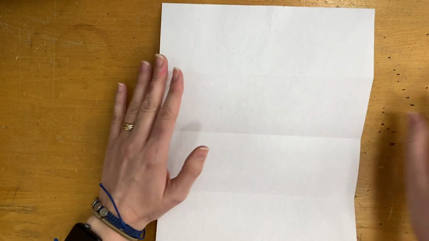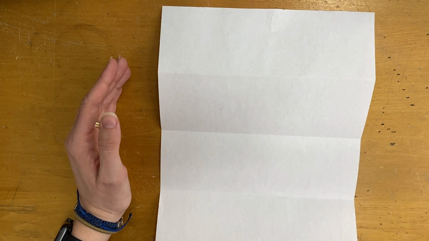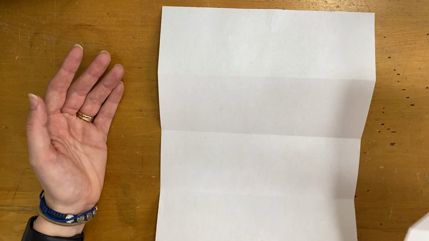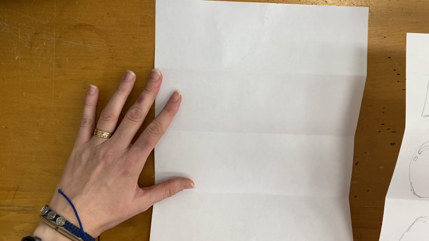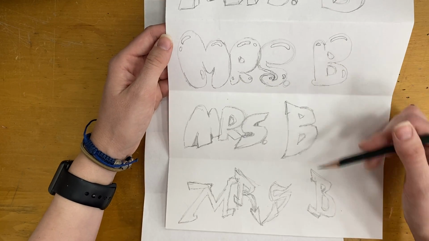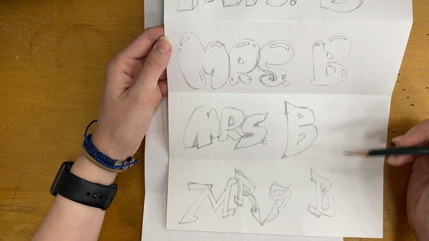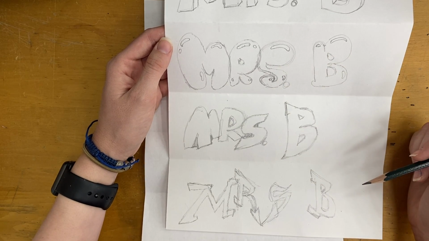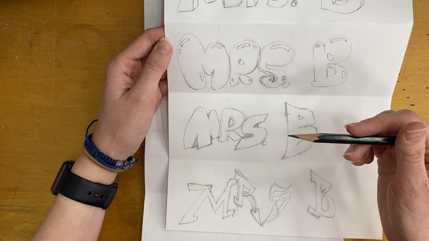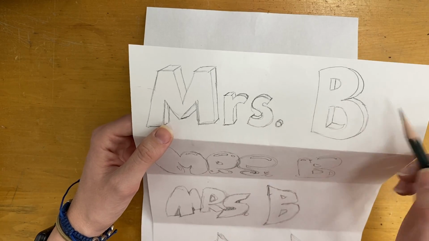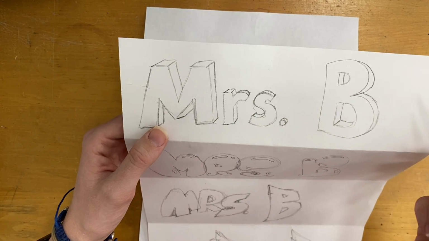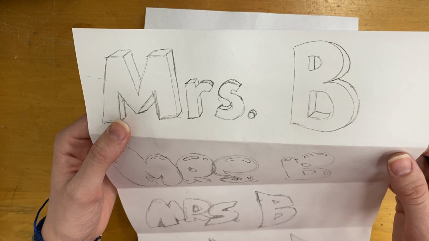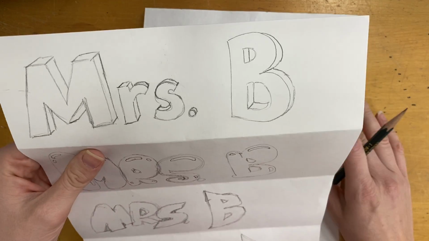All right, and then you're going to think and find 4 different fonts. If you want to make up your own, that's fine. If you want to look them up, you can do that as well. These 3 I put on the Google Classroom, just so if you like the lettering that I did, I have it up there. This one I came up with on my own. I'm sure you can find it if you search 3D lettering, but I just made it up myself. So I'm just going to show you that one.